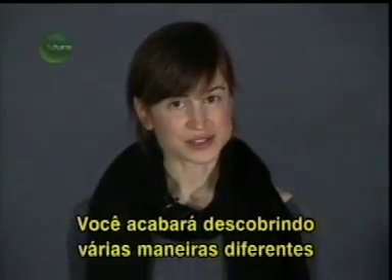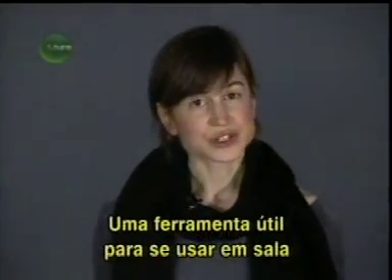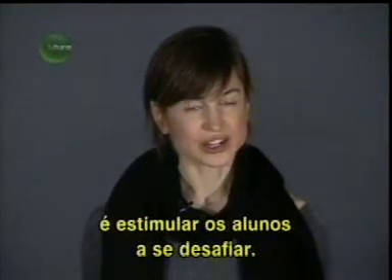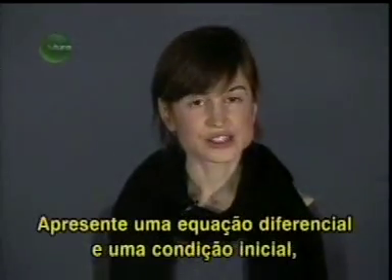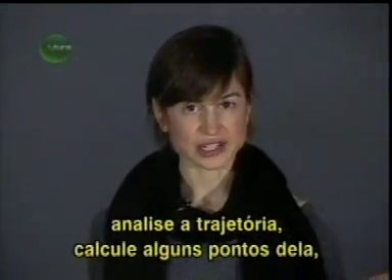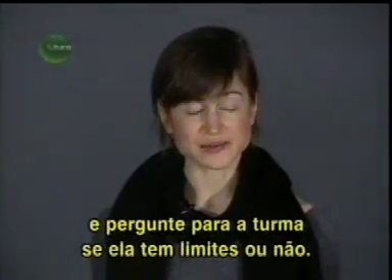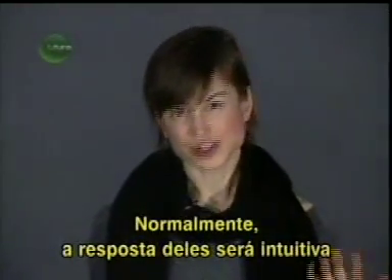And you'll come up with all sorts of different ways of explaining what a bounded trajectory is versus an unbounded trajectory. A useful tool to use in the classroom is to encourage your students to challenge each other. So present a difference equation and an initial condition. Look at the trajectory, calculate a few points of it, and then ask the class, is this bounded or unbounded? Often they'll have an intuitive answer.